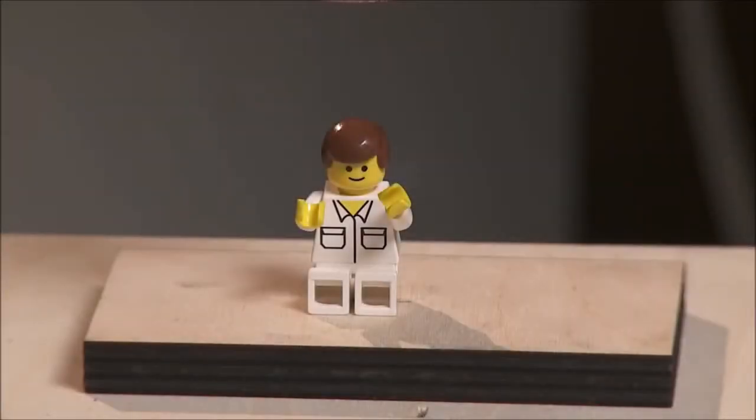Now what we've all been waiting for: crushing a Lego man.